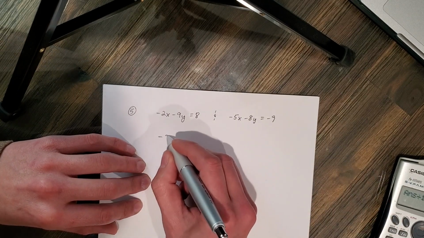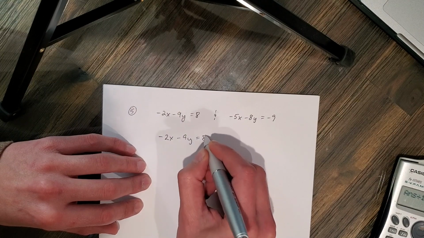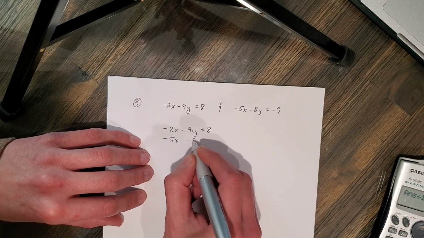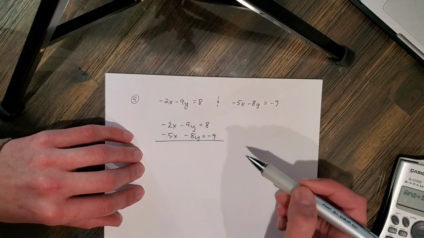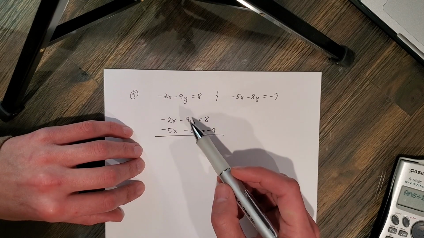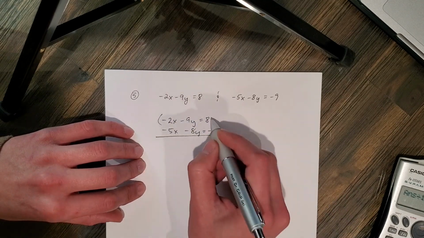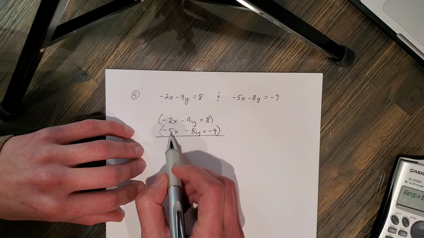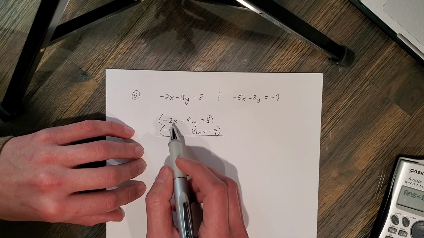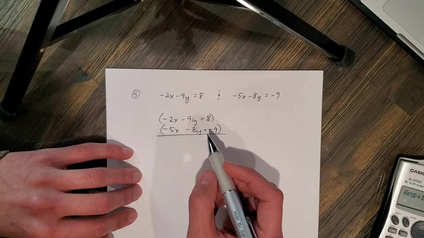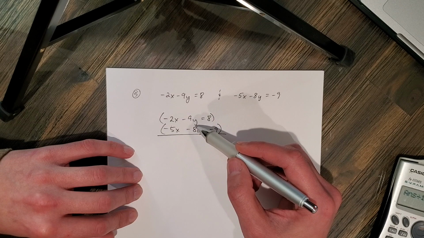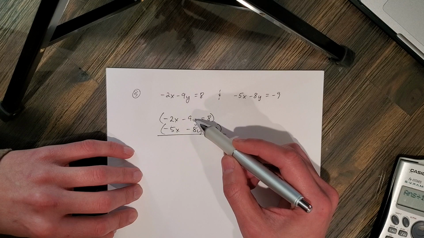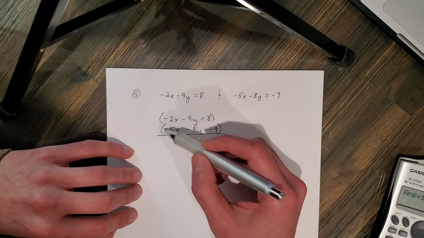So let's write this here. Negative 2x minus 9y equals 8. And then we have negative 5x minus 8y equals negative 9. Okay. Again, we don't have any matching terms, so I'm going to have to multiply both equations to make them matching. Okay. I'll go with the 2 and the 5 because you probably can already see it's going to be 10 that we're going to change these into, right? If I wanted to go with the 9 and the 8, I could. It would have to be, looks like 72. 72 would be the first common multiple of both of these. So I'm just going to stick with the 10 here.